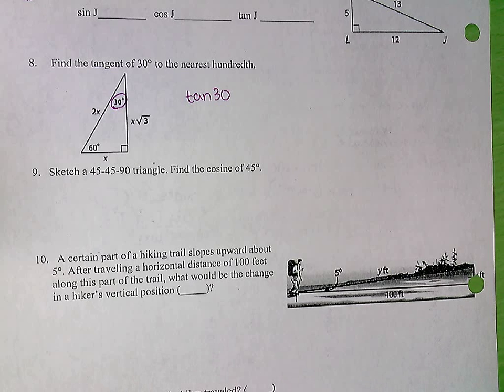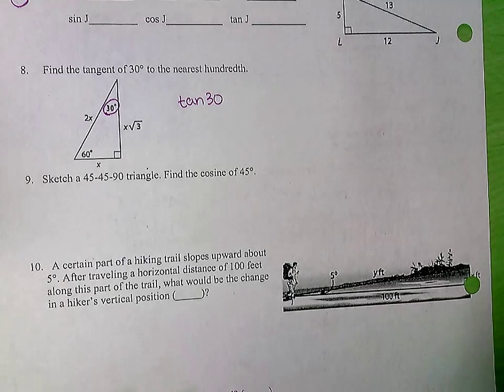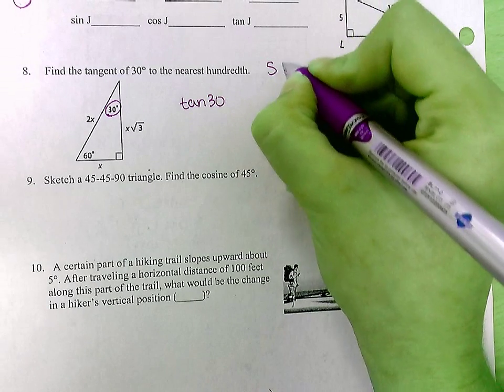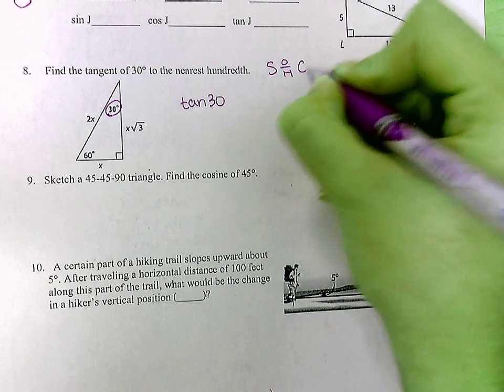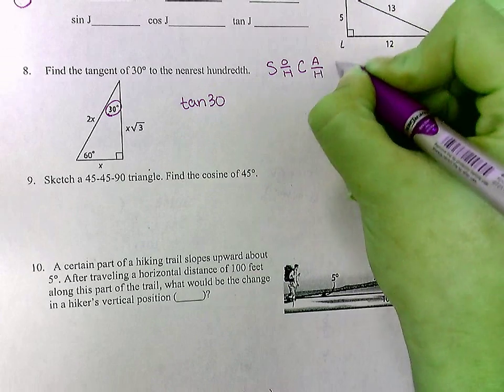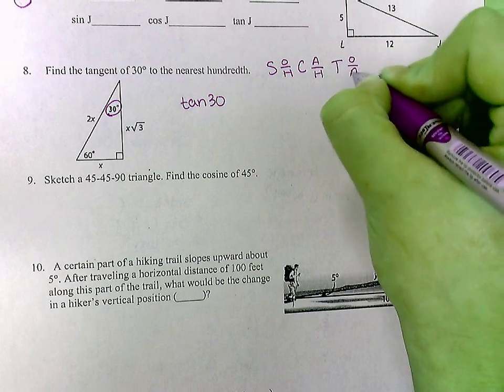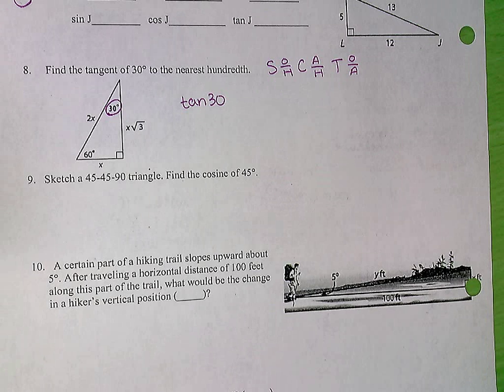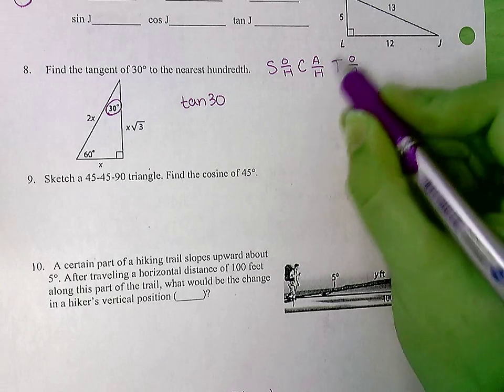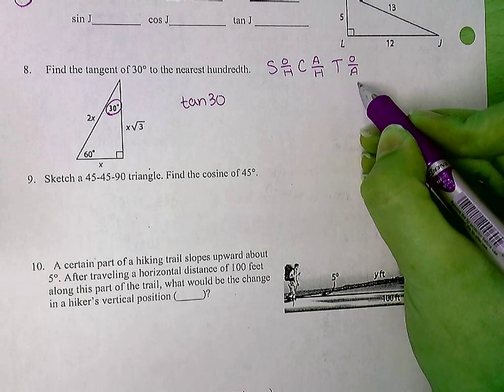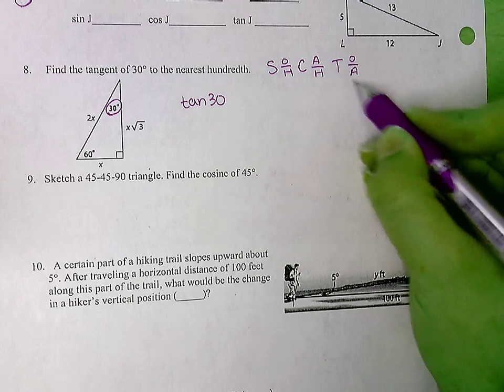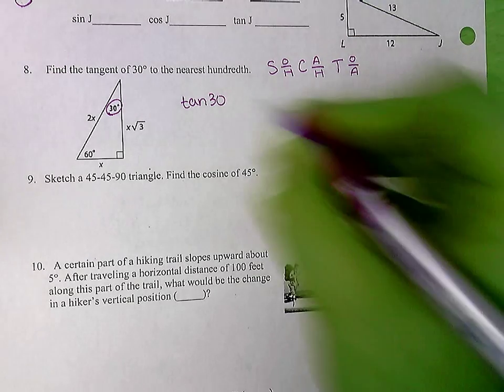So what I want to do with this is write out that ratio of sides. So that you don't have to flip your paper back over, I'm going to write out SOHCAHTOA here for you. All right, so what is tangent? What's the ratio of sides for tangent? Yes, tangent is opposite over adjacent. That's that T part there, and you have O over A, so opposite over adjacent.